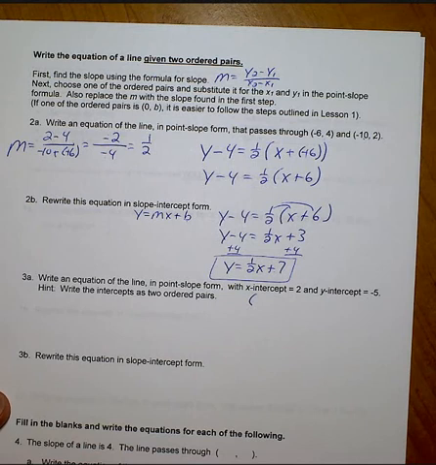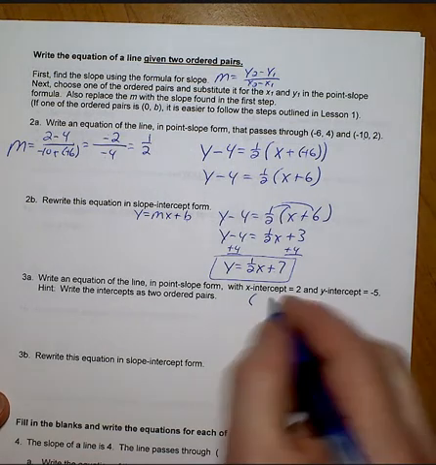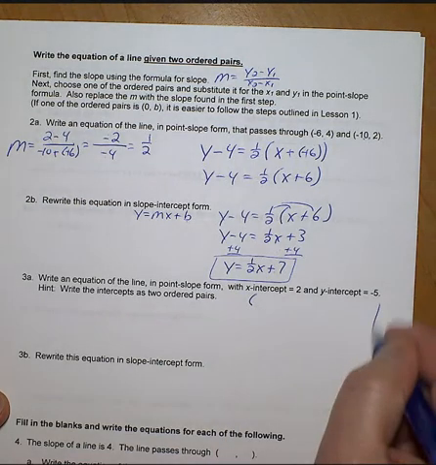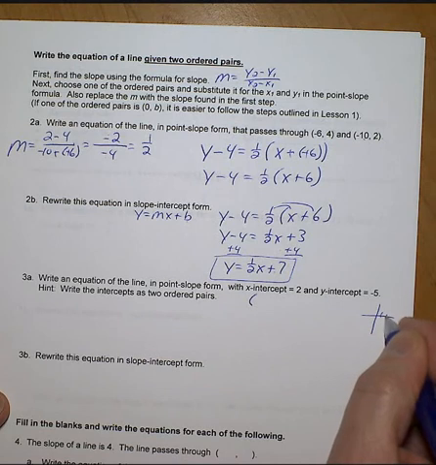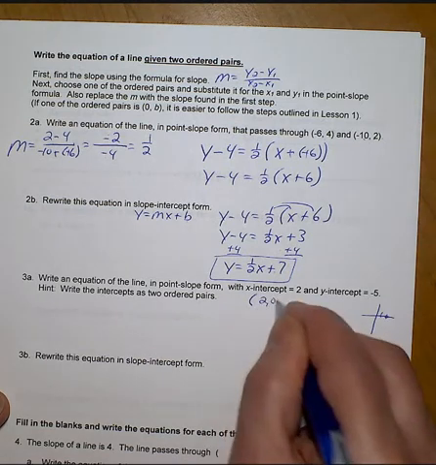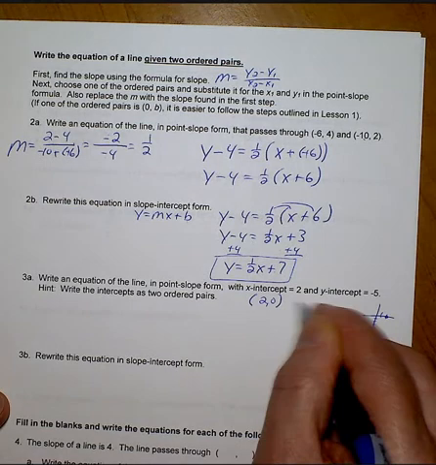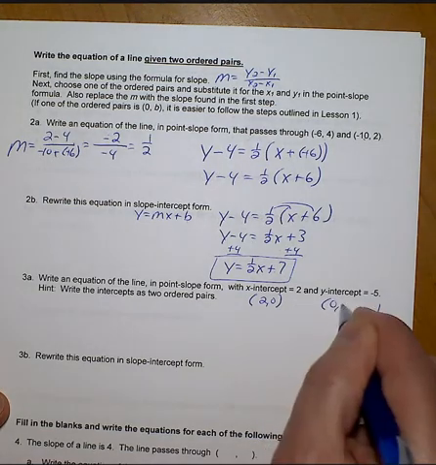So let's do a quick little graph here. X-intercept is 2. That would be right there. What's that ordered pair? Well, it's 2, 0. Y-intercept, -5. 1, 2, 3, 4, 5. What's that ordered pair? Well, that ordered pair is 0, -5.